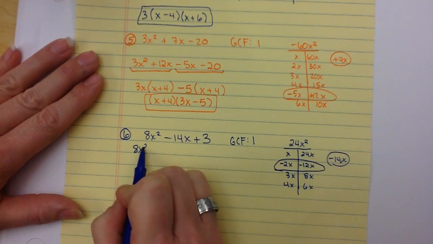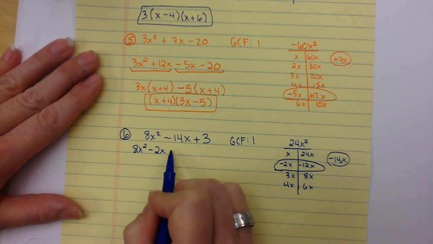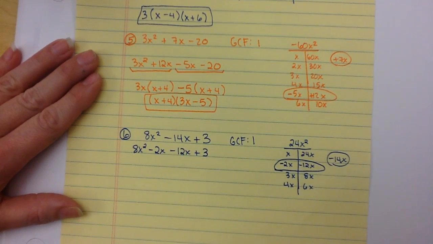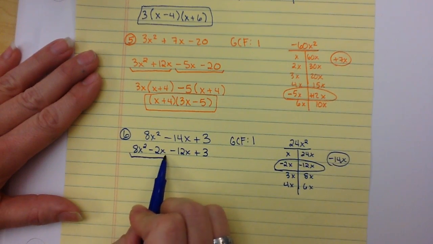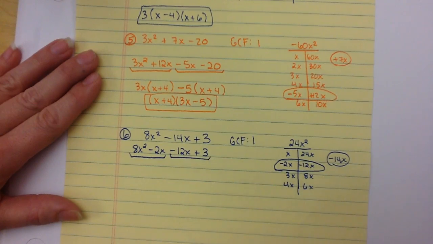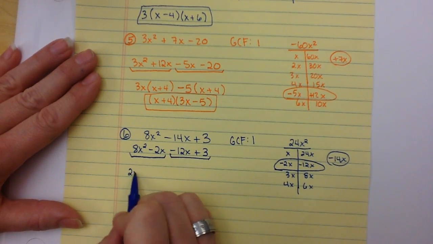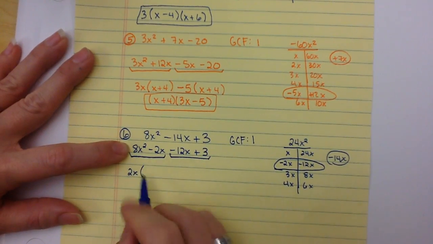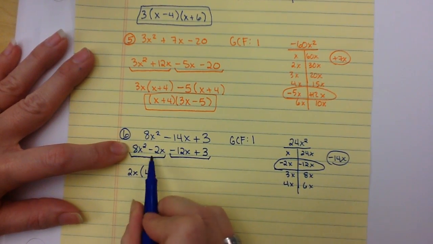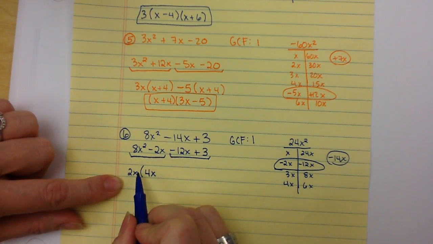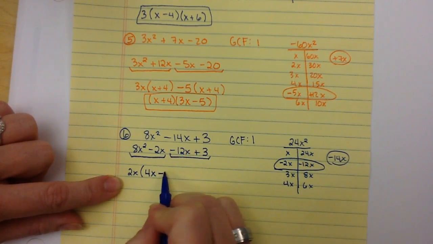So I'll rewrite 8x squared minus 2x minus 12x plus 3, and then group. From my first group, I can take out a 2x, which will leave me with 4x, and then be careful when you have this situation, because I got to do negative 2x divided by 2x, which leaves me negative 1.